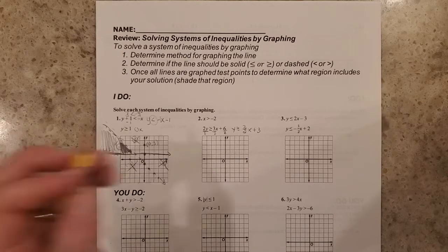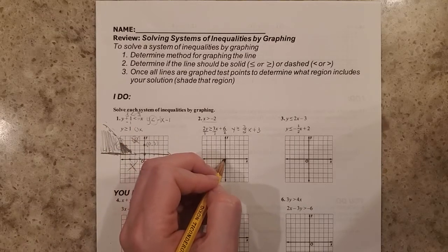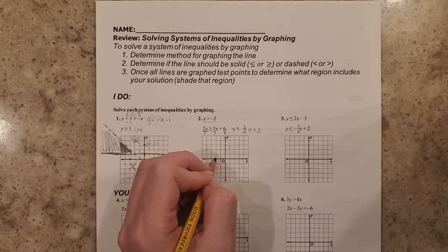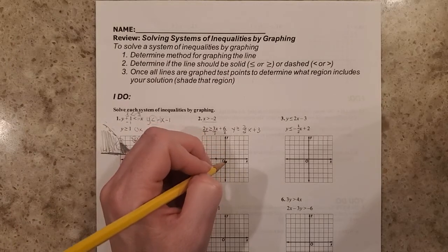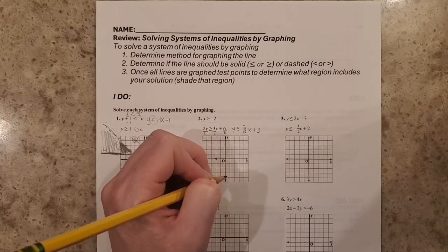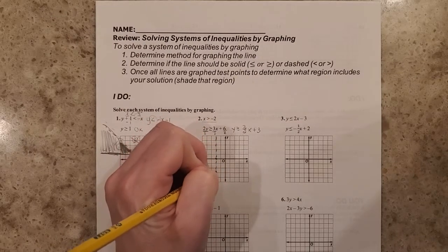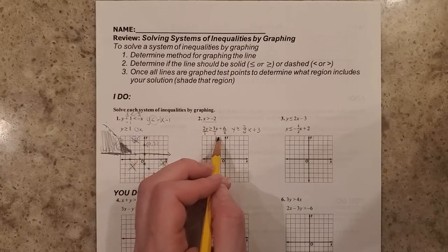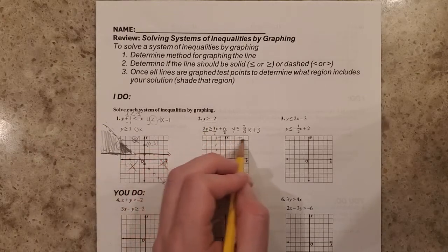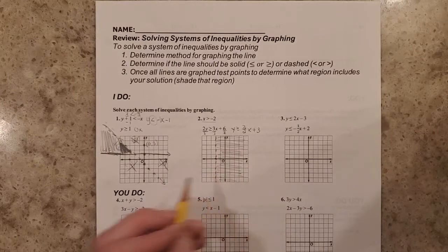Okay, so let's look at number 2. The first equation, x is greater than negative 2. So we're going to go to x is negative 2. There is no y, which means there's no y-intercept. And that means we have a line going straight up and down through negative 2. And x is all numbers greater than negative 2, so that would be all the numbers over here. So that one we can shade already.